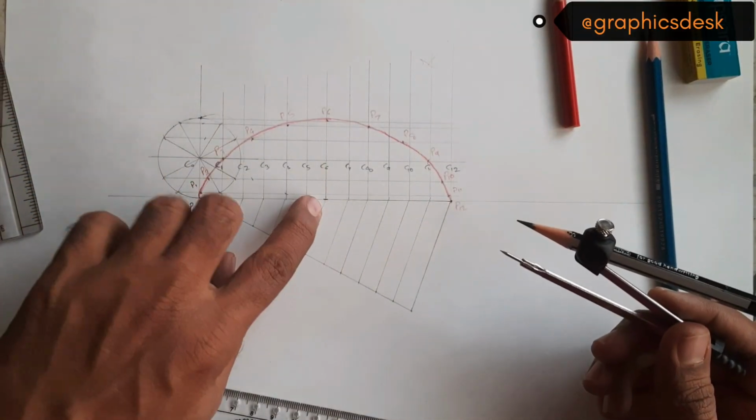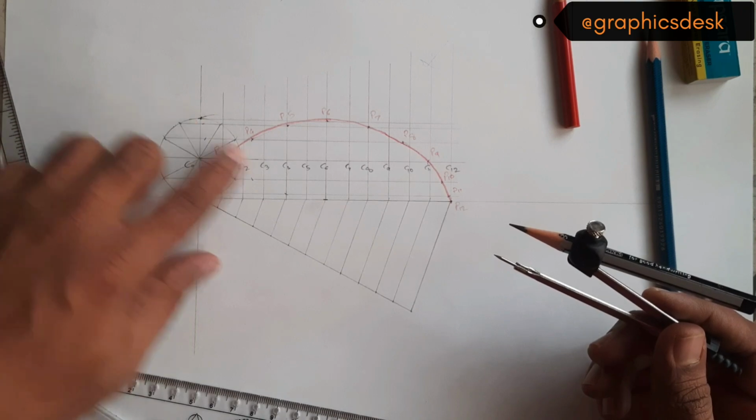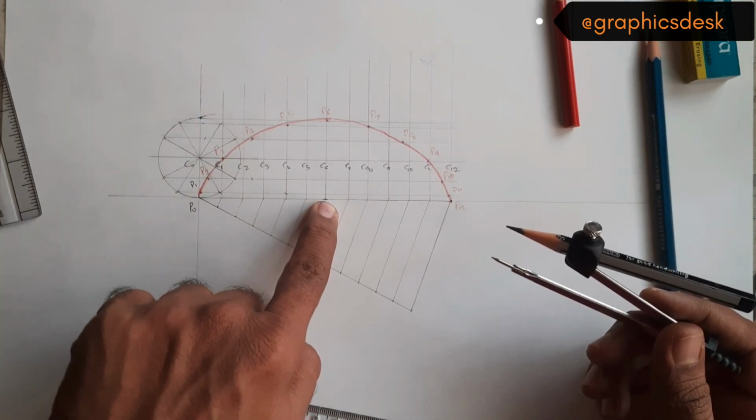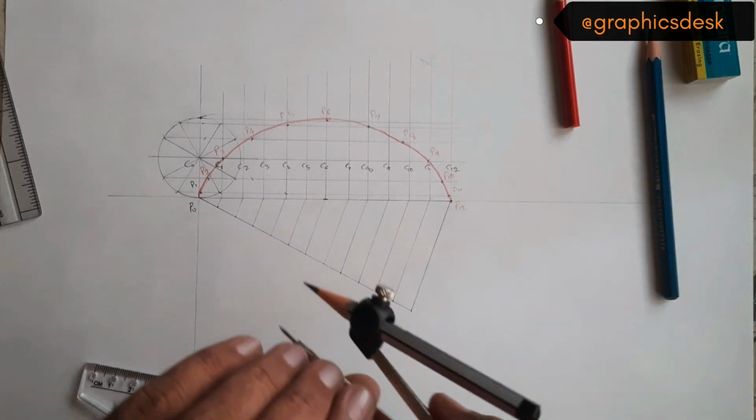You can see that at C6 it is coming to the bottom; at the halfway mark, the point which started at the top is touching the bottom. From C7 onwards, it moves in the forward direction.